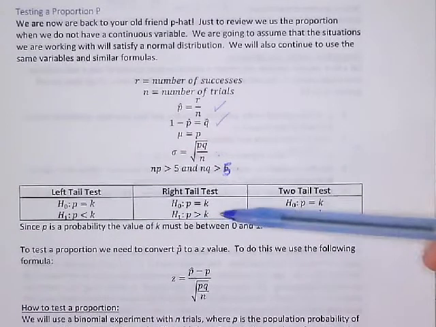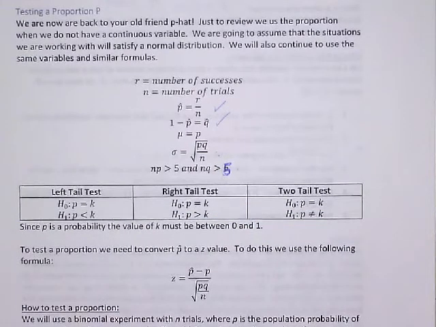You have a right tail test, a left tail test, and a two tail test. And since p is a probability, the value of k must be between 0 and 1. So whenever you're testing these, k is supposed to be a value between 0 and 1.